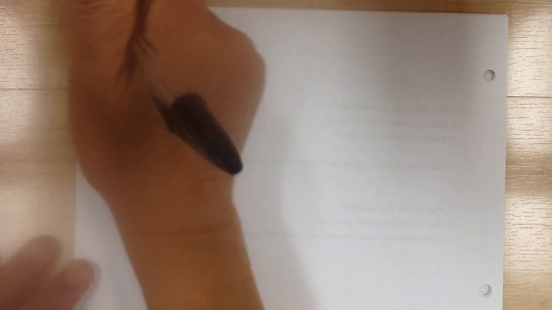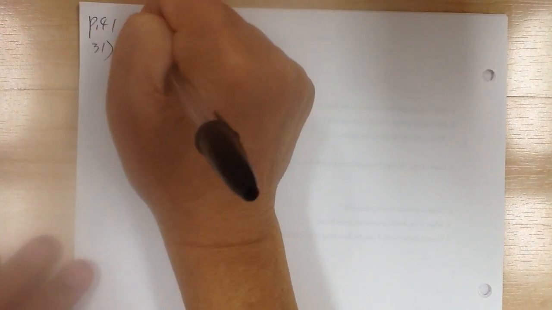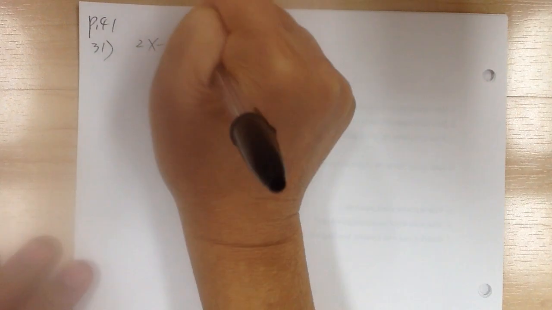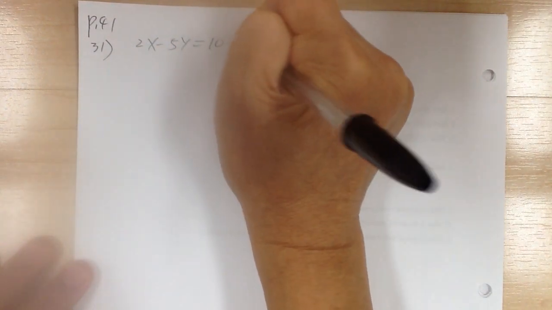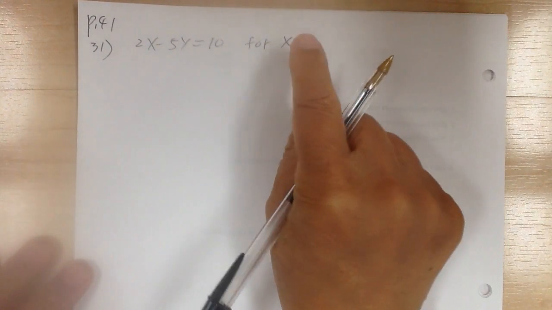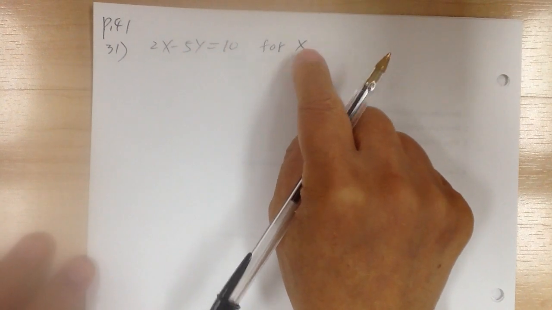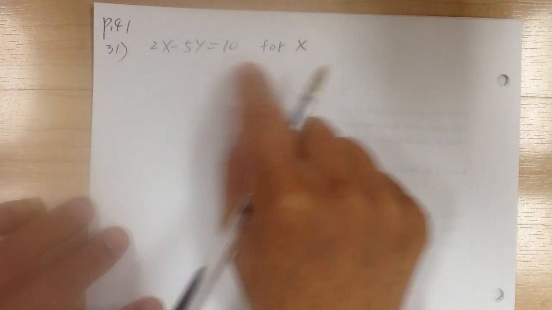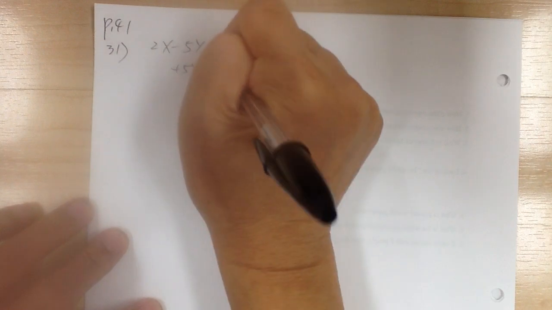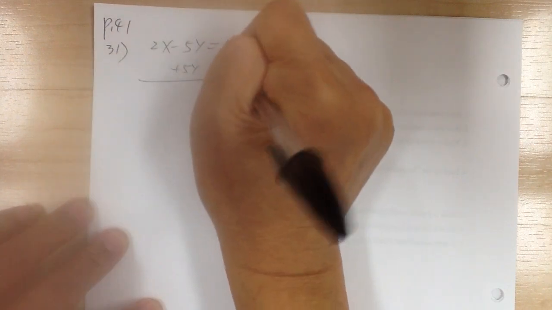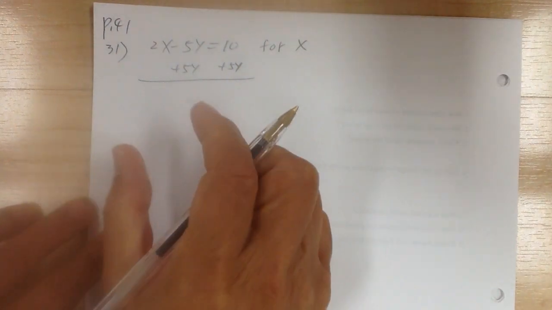Let's go to the next one. So number 31. So you got 2x minus 5y equal to 10. And you're solving for x. That means you want to have an x by itself. That's what I mean by solving for x. Okay, so just go and plus 5y on both sides. Right, again, when you're solving for x, means you want to have x by itself.